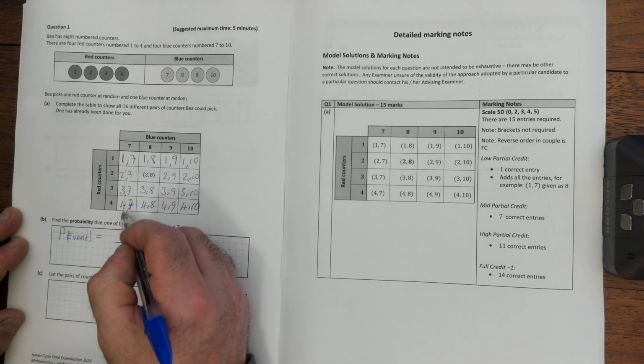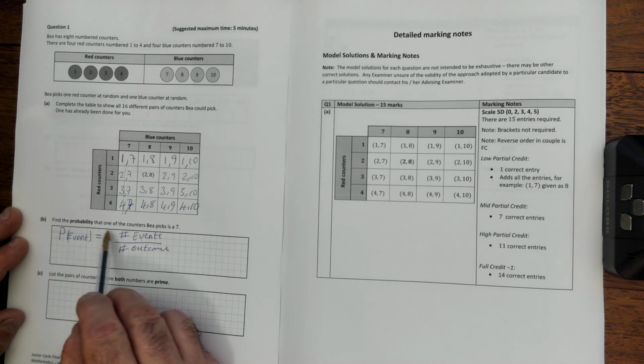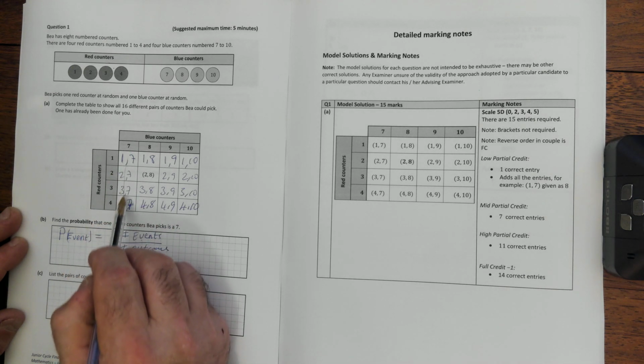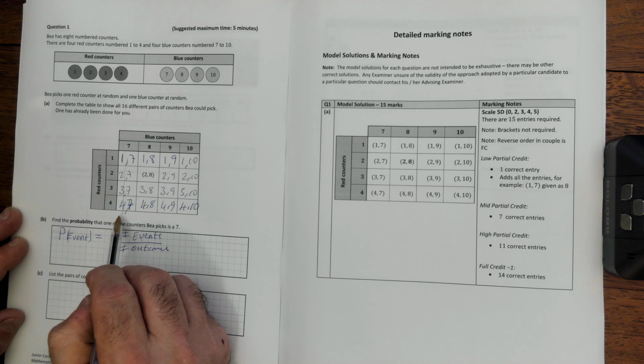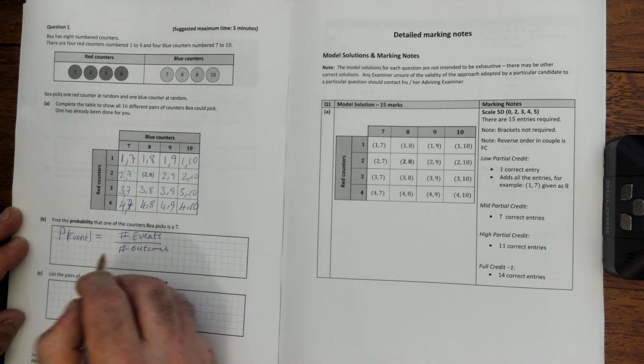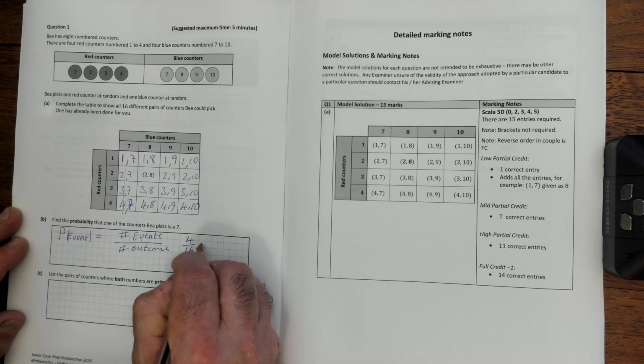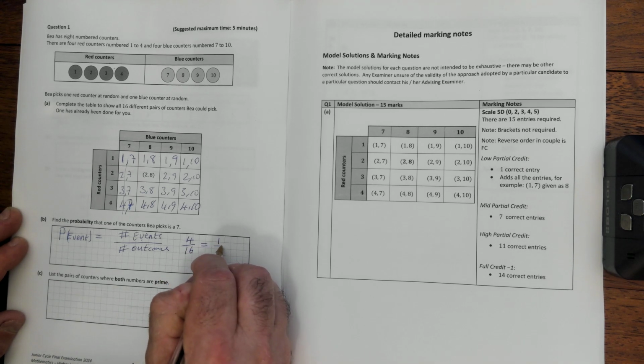So there's all of those, and there's all of those. Is there anything else? No. Okay, so it's going to be 4 over 16, which is equivalent to 1 over 4.